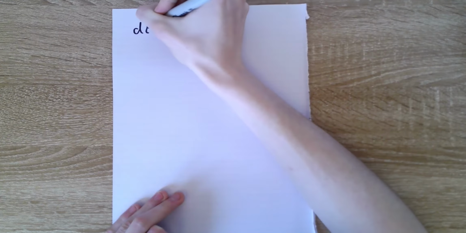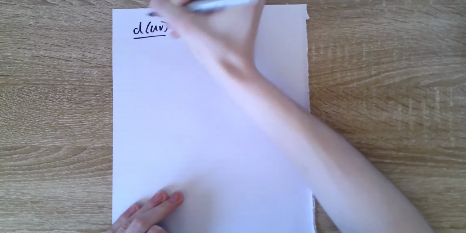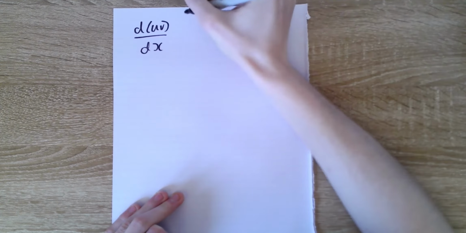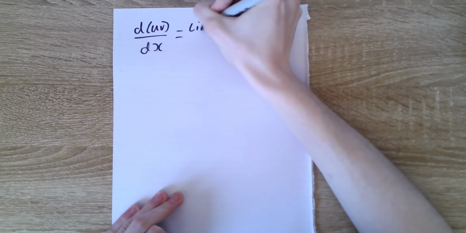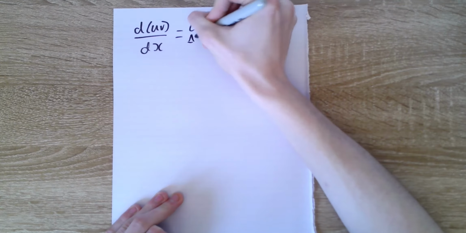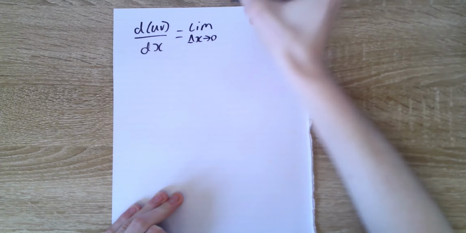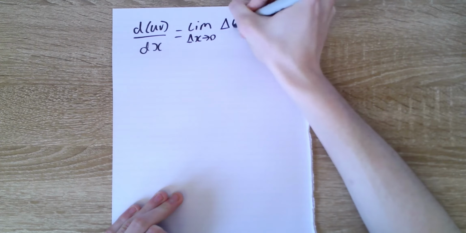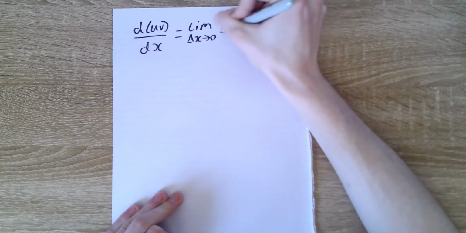So we know that d(uv)/dx is equal to the limit as delta x tends to 0 of delta(uv) over delta x.